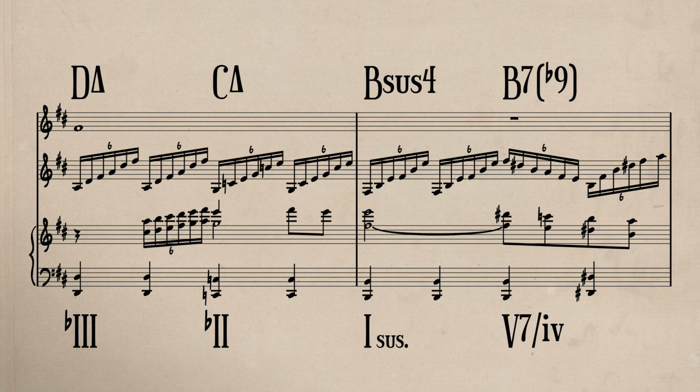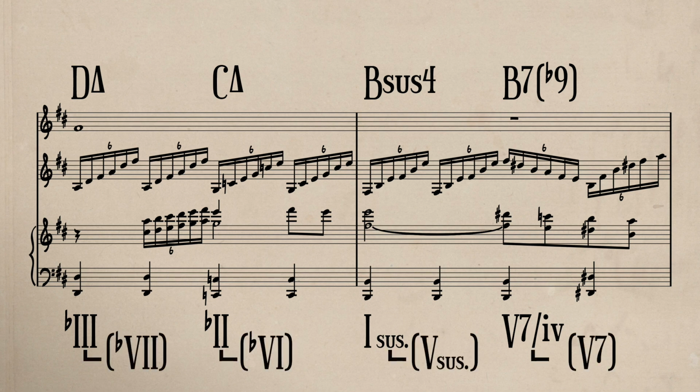In conjunction with the surrounding D major and B7, we can see this whole progression as a modulatory flat 7, flat 6, and 5-7 of E minor, in addition to being the flat 3, flat 2, and altered 1-7 of B minor.